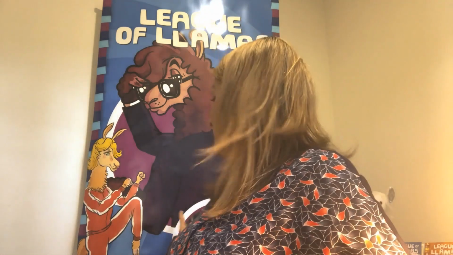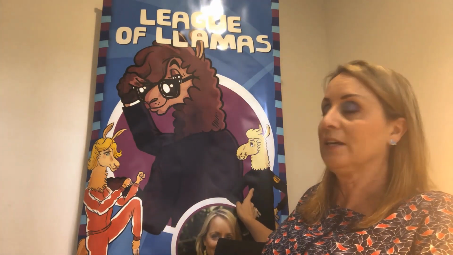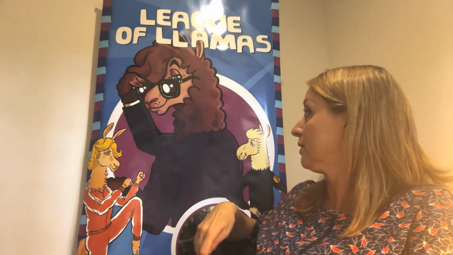This is Philippe, he's my main character. This is Eloise. She is a really self-empowered female llama. And over here we've got Lloyd. He is Philippe's outsider and he's very, very loyal to Philippe.